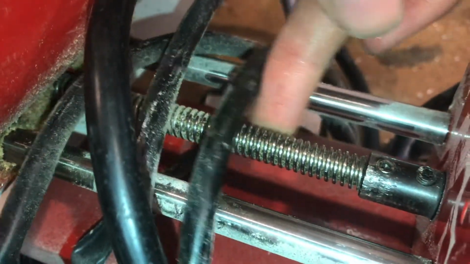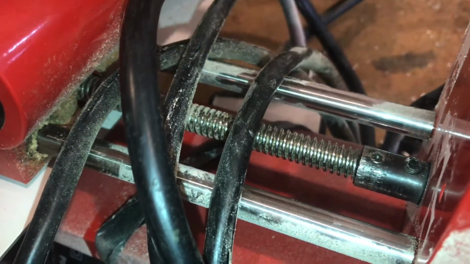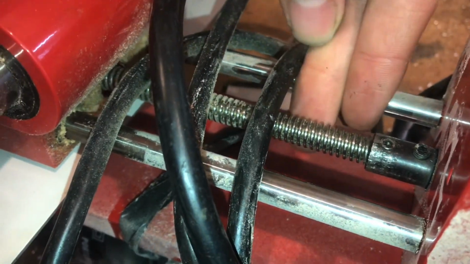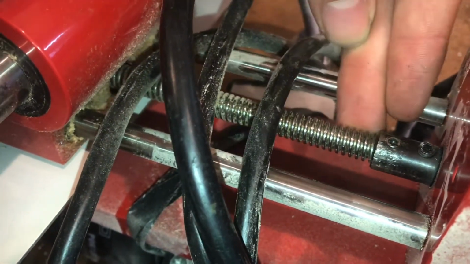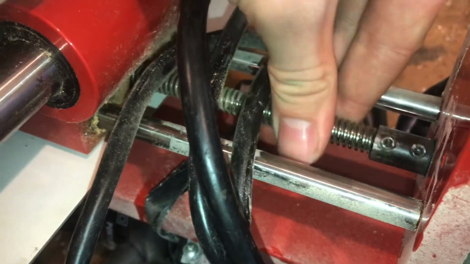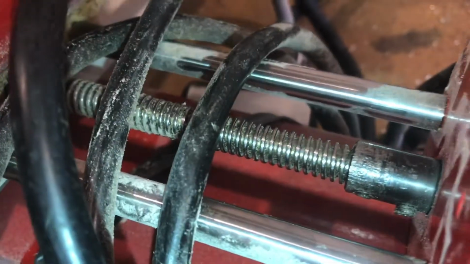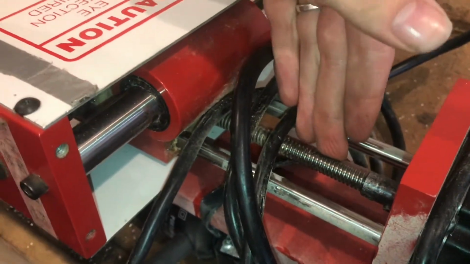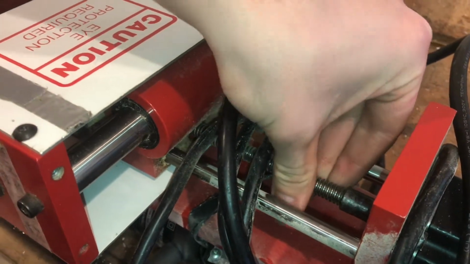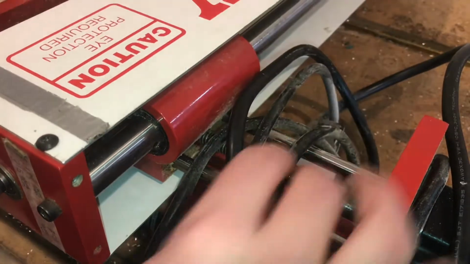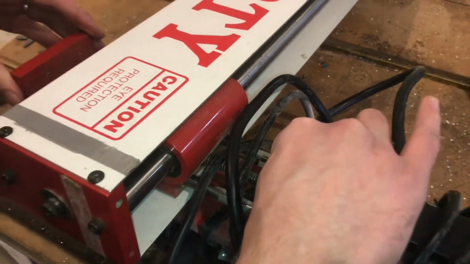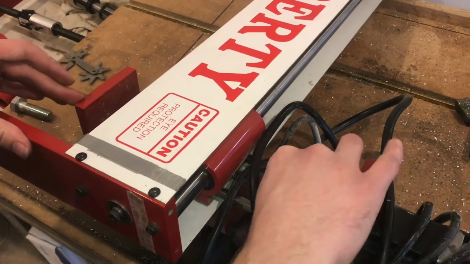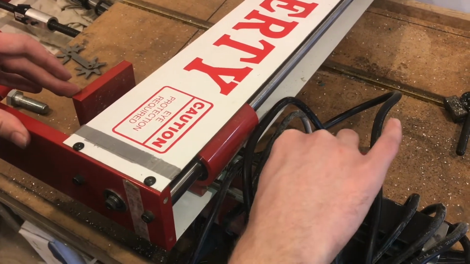Typically, Acme threads have less backlash, and so they're used often on pieces like this, where you have rotation converting into translation. And this is the z-axis right here. I can't notice a lot of backlash on this. It feels really good, although we could put an indicator on it to actually detect exactly how much backlash we have.